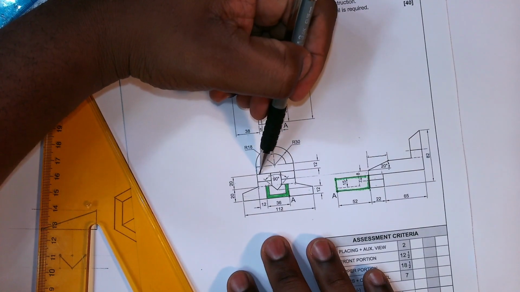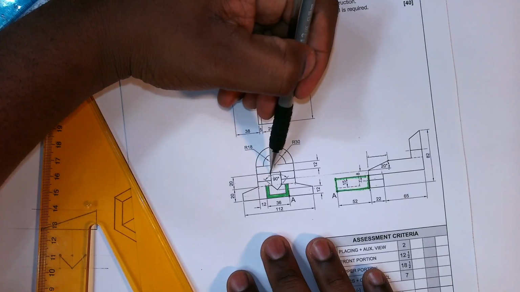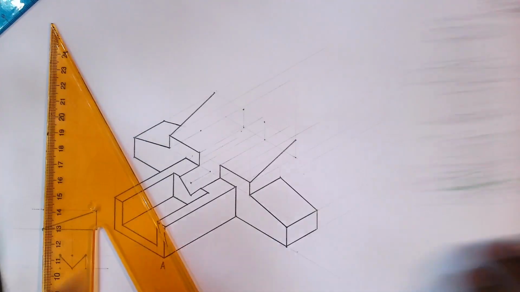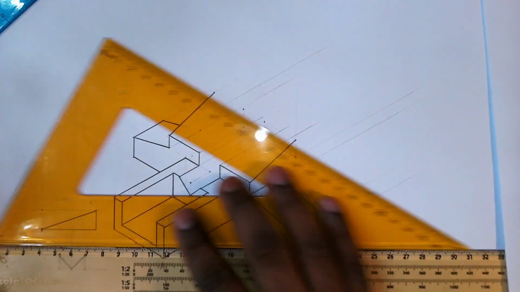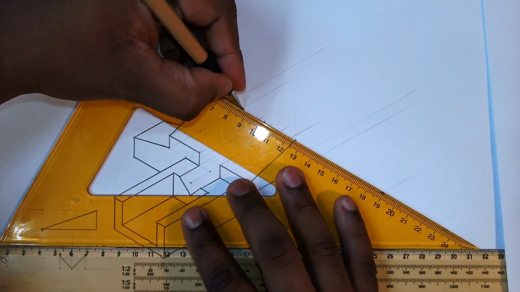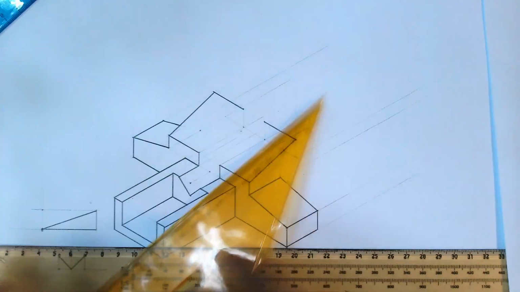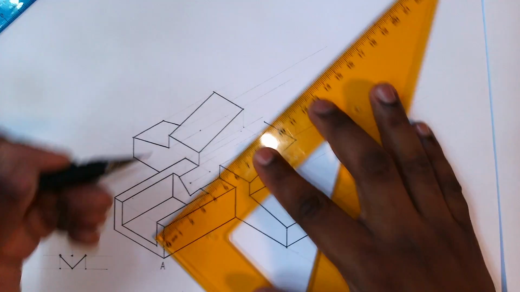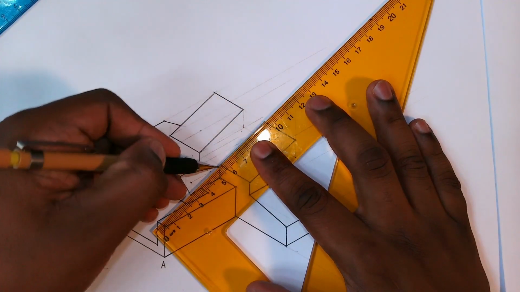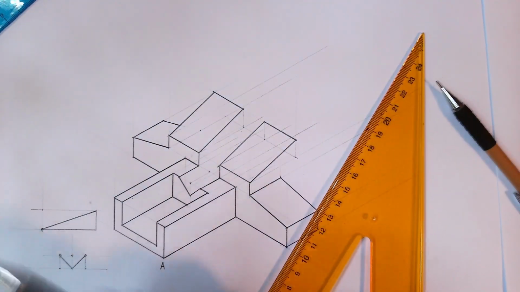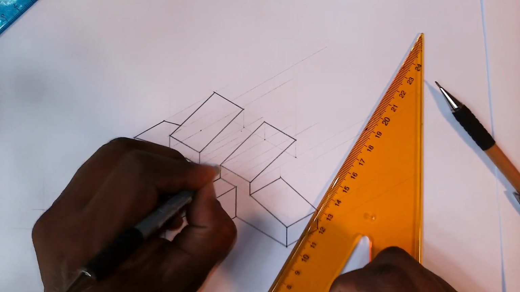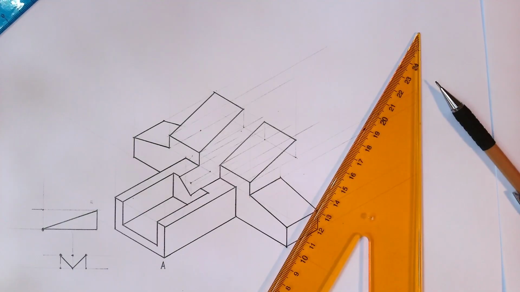So now I can just draw a line there and a line there. It's these two lines from the top view. So I'll take my ruler there, draw a line there, a line there, and then connect with these points here, like that. Okay, something like that.